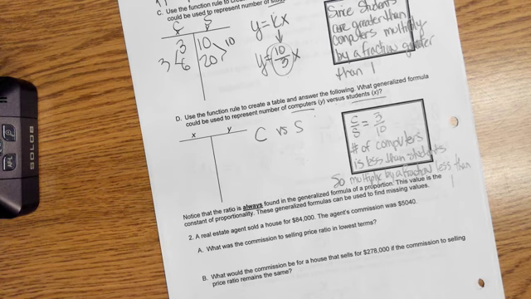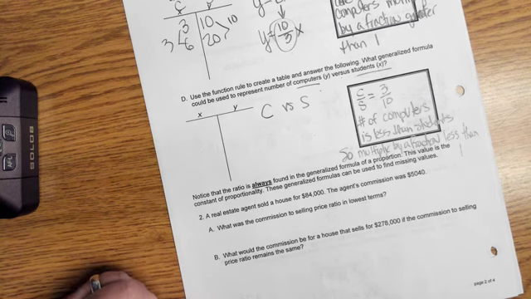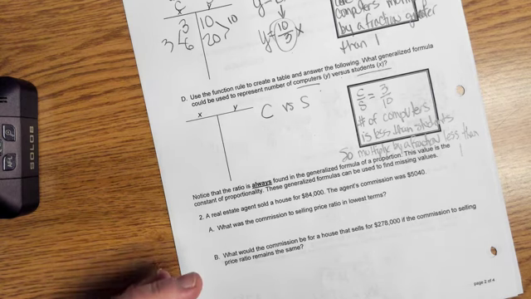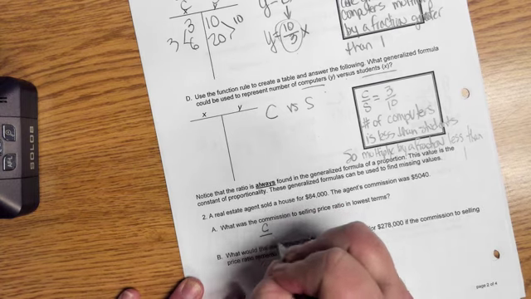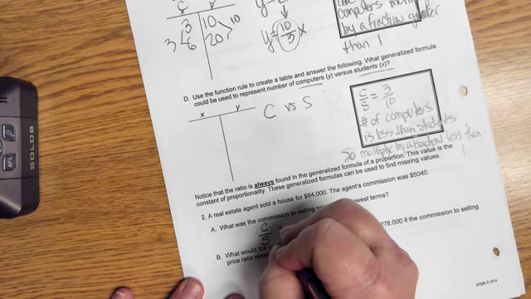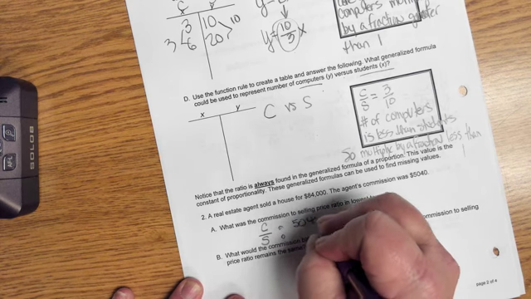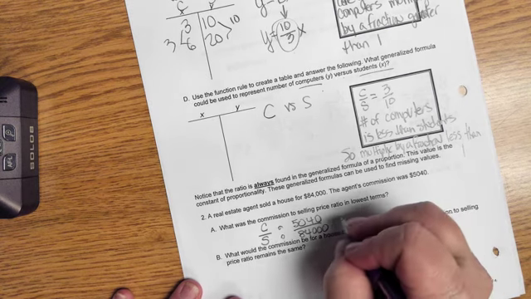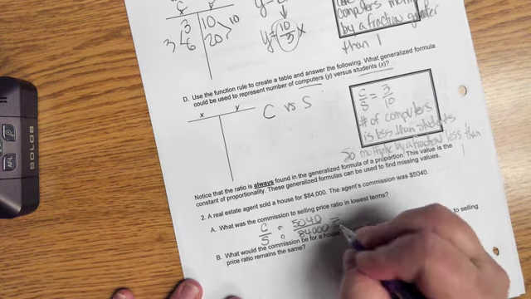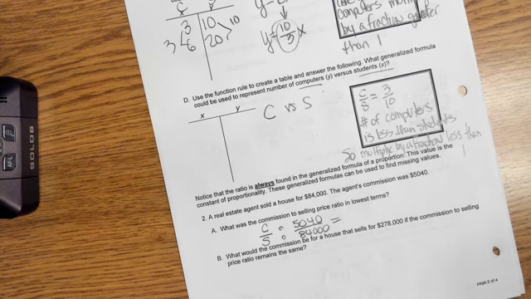So what they do in their notes is here. A real estate agent sold a house for $84,000. The agent's commission was $5,040. Okay, it says here, what was the commission to selling price ratio in its lowest terms? So if I do commission to sales price, I get $5,040 for an $84,000 house. To me, they want you just to simplify this. So if I simplify this, what am I going to get?